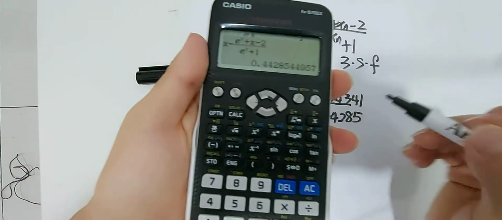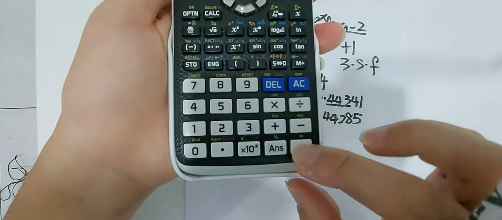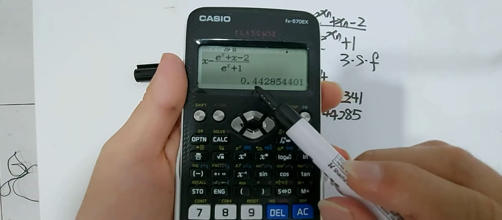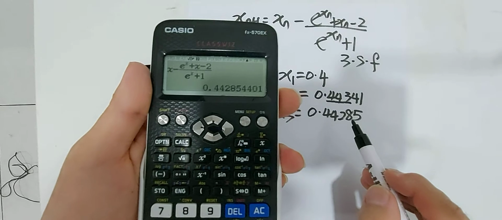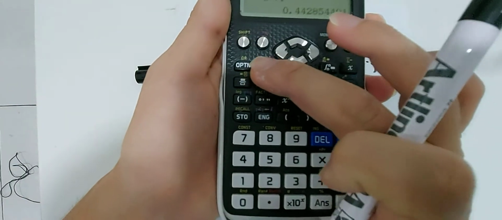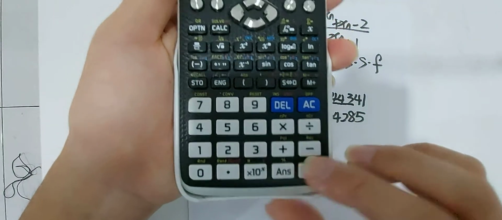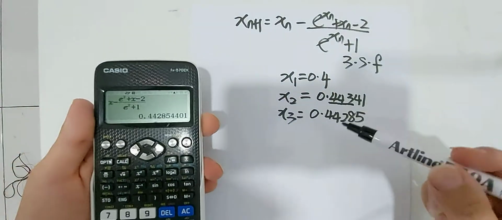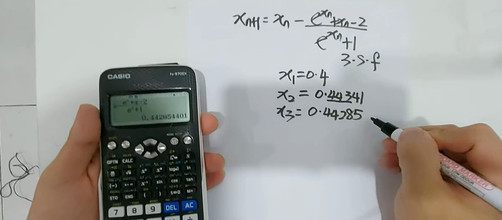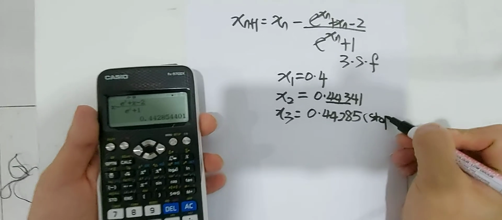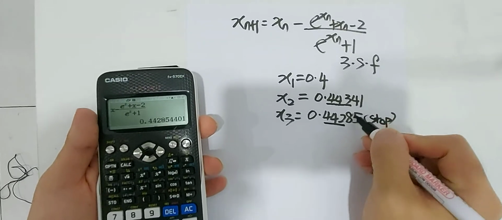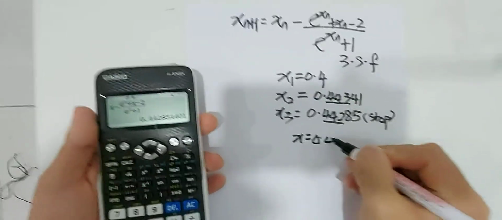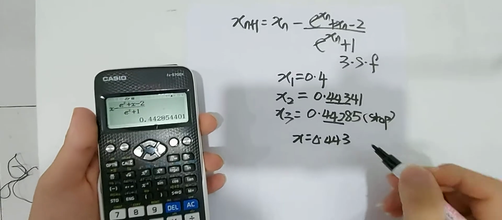But if you don't trust it, you can still continue. Calculate answer, then press double equal. You will get 0.44285. If you calculate answer again, double equal, you will still get 0.44285 because it's already constant. But I will just stop here because after I round off, this is also 0.443. So the solution for this problem will be 0.443. This is the root for this problem.